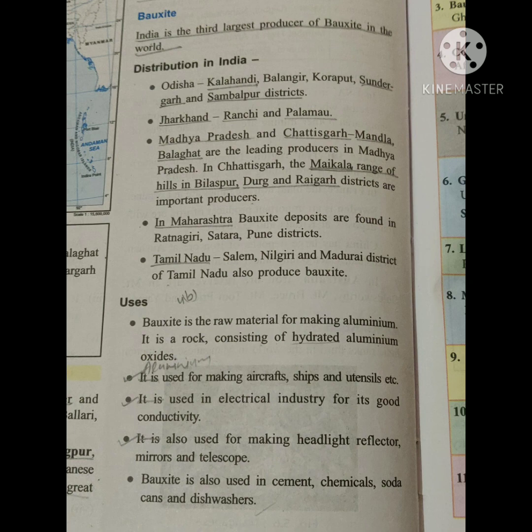Other is non-conventional source of energy. Non-conventional sources of energy are renewable sources of energy. These sources have recently developed and are still developing. For example, our solar plants, water energy, wind energy, and they do not cause any pollution.